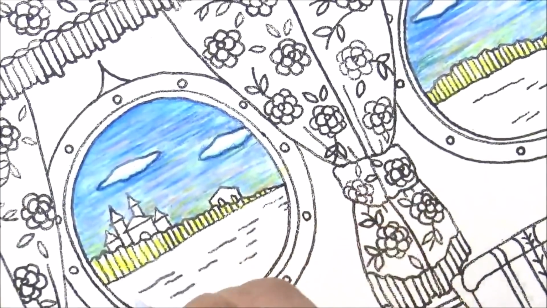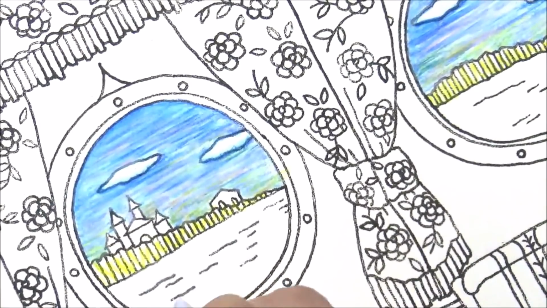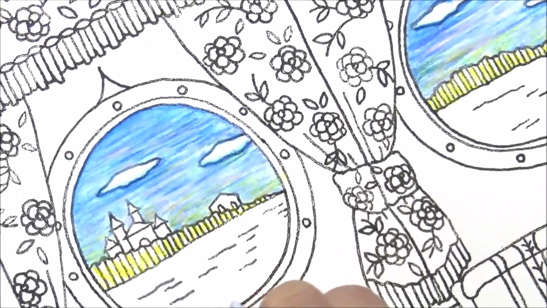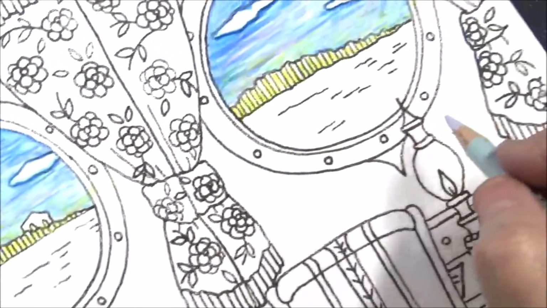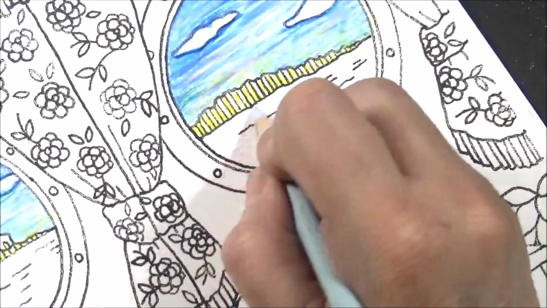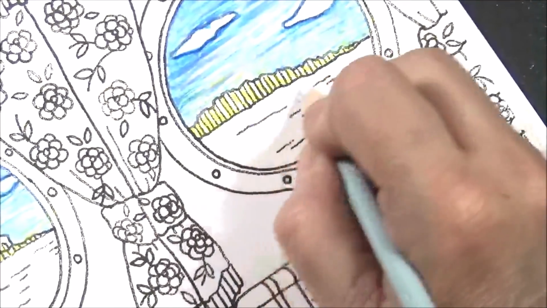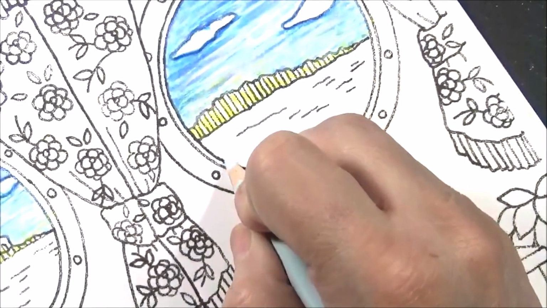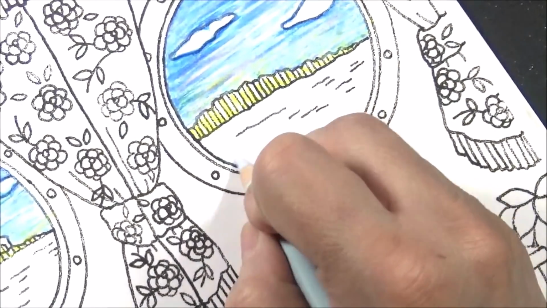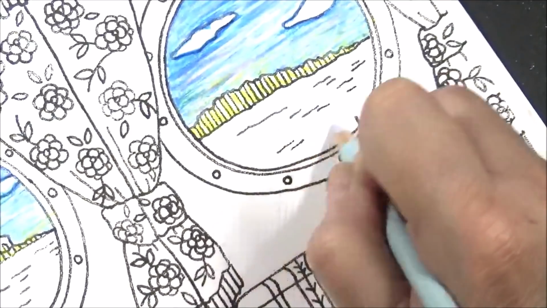So we're just going to take a cloud blue and same technique. Okay, might as well do the same side over here too. So just go across. Do the same way.